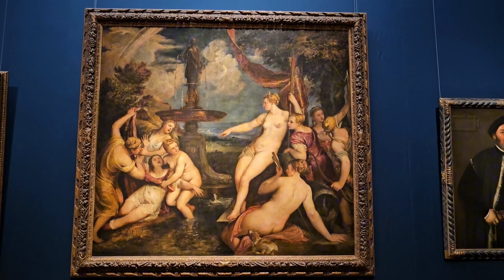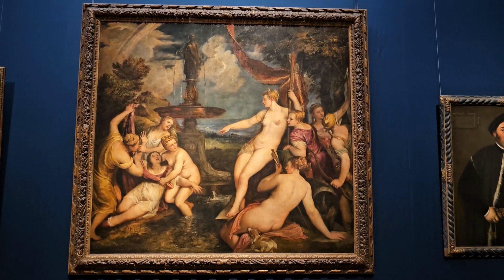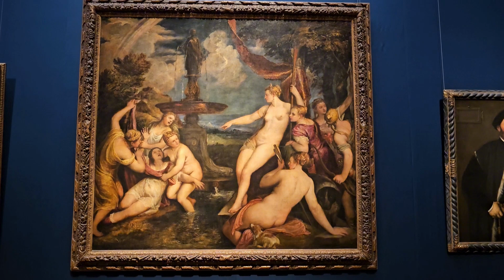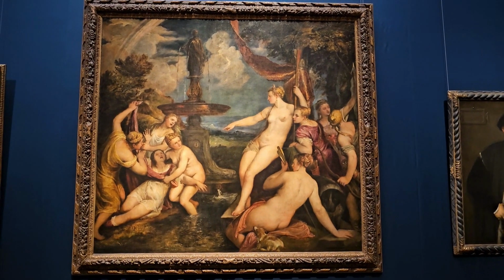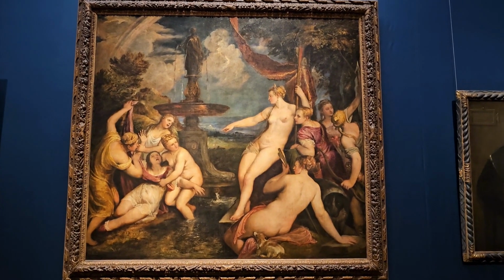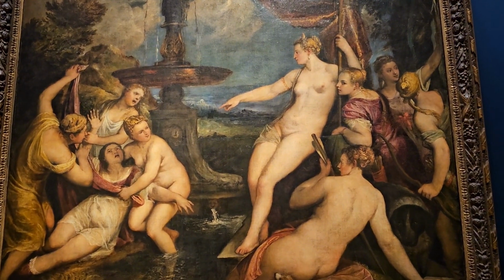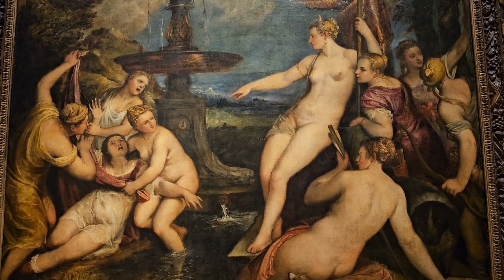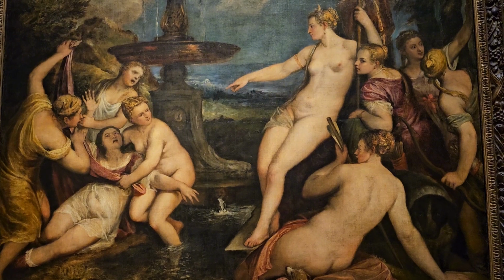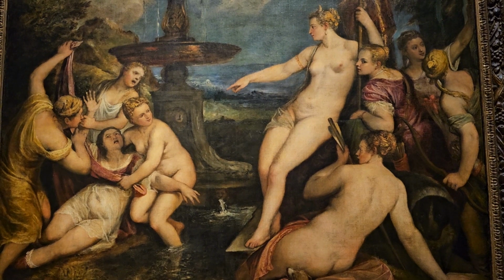Diana and Callisto, around 1566. Callisto, who broke her chastity vow to Diana with Jupiter, was transformed into a bear by Juno. Jupiter then made her the constellation Ursa Major. A previous version of this scene was sent to King Philip II, 1559, matching the underlying sketch.